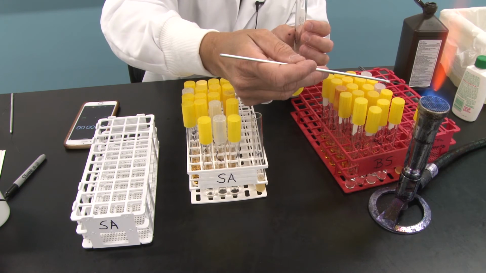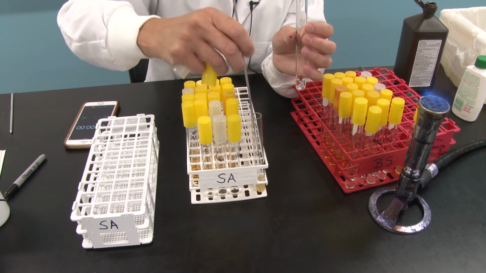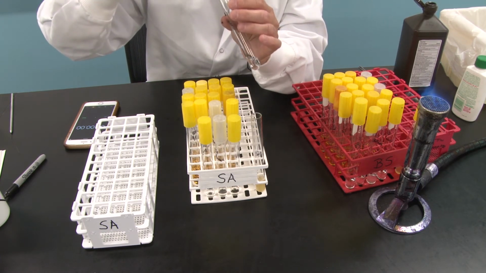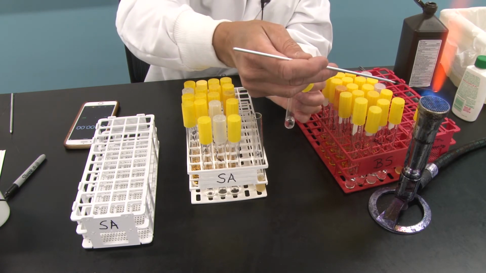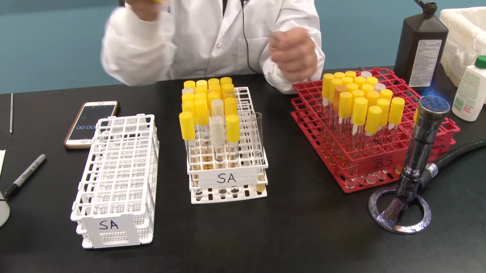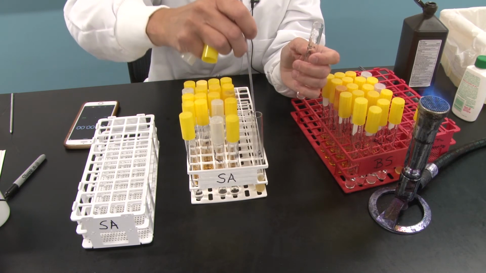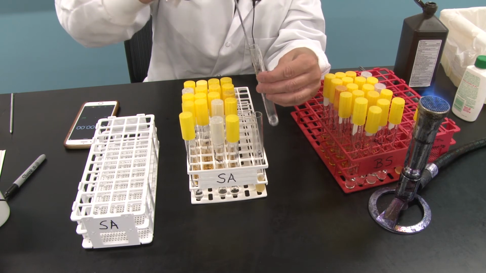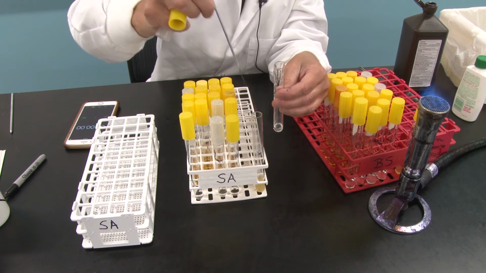I need to flame between because I want to get rid of the chemical, since I'm putting 2 loopfuls in initially. Okay, and flame that. Before I go into the hand sanitizer, I had to flame it. I don't want hydrogen peroxide on that loop. We are testing the efficacy of each of these separately. I'm going to flame it here because I don't want to put hand sanitizer back in my stock.